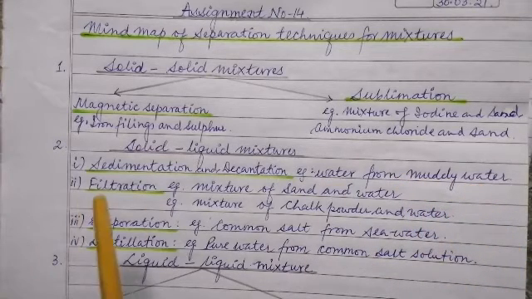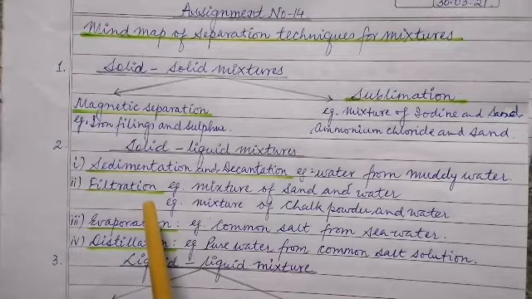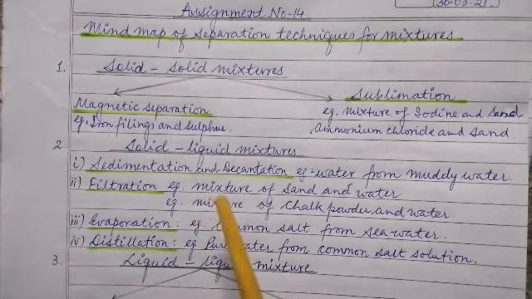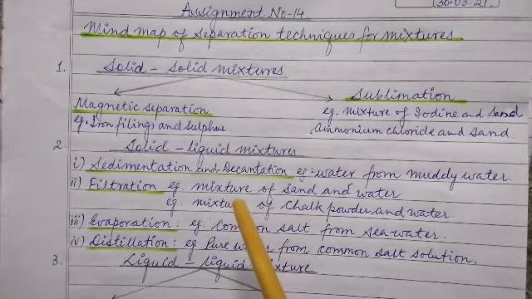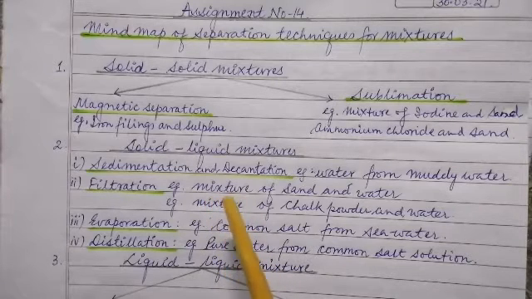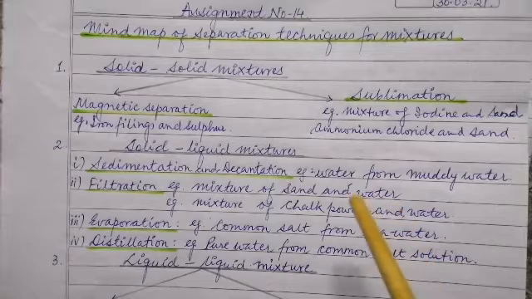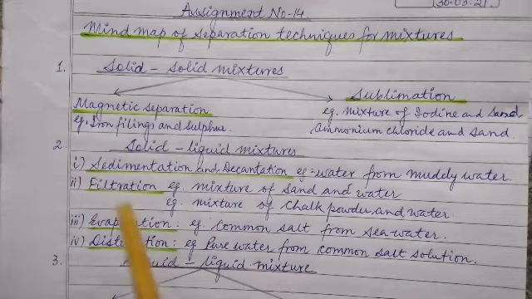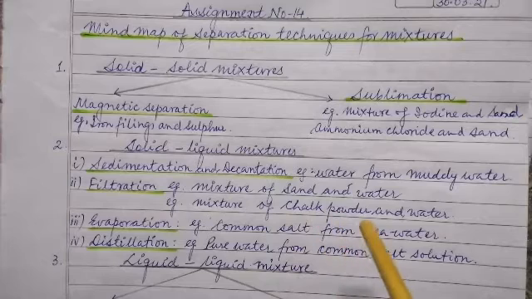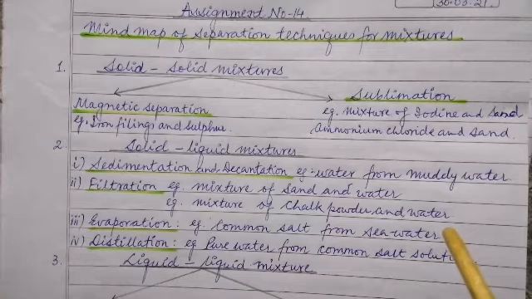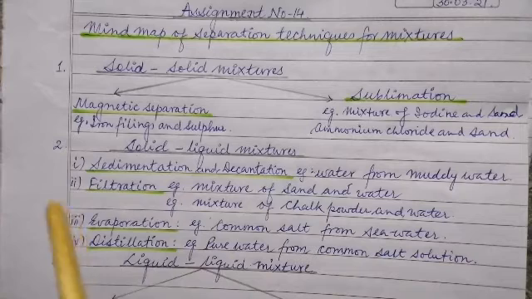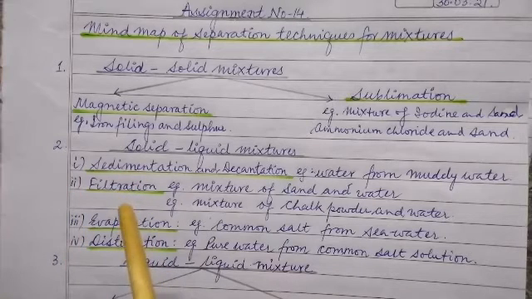The second option is filtration. In filtration, you are supposed to use a filter paper, right? And the pores of this filter paper are very small, minute. So if you are given a mixture of sand and water, I go for filtration. Or a mixture of chalk powder, right? You make it into a dust and mix it with water. So a mixture of chalk powder and water can be separated by filtration.